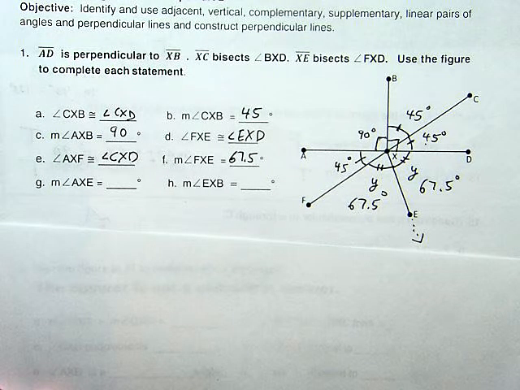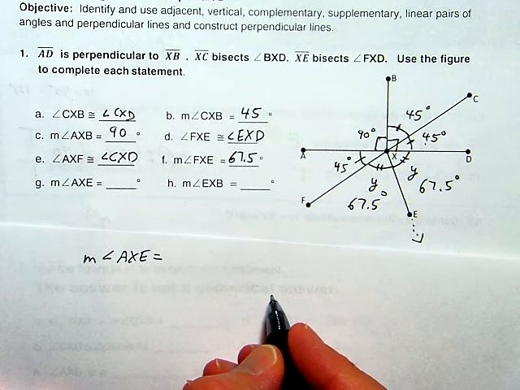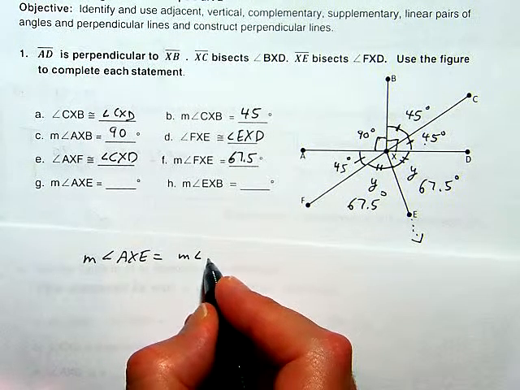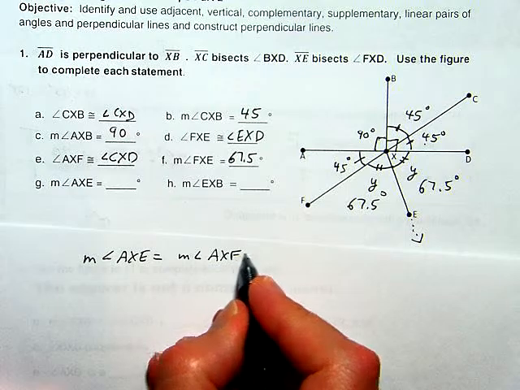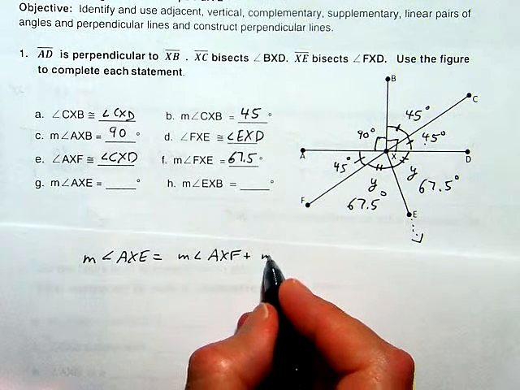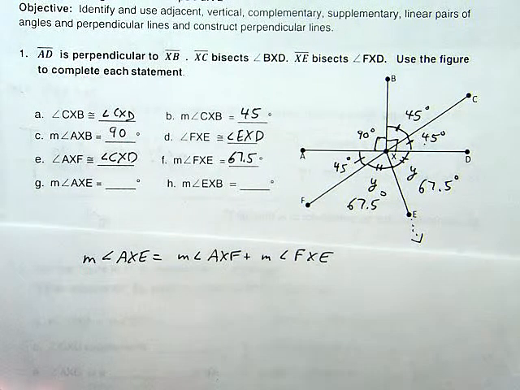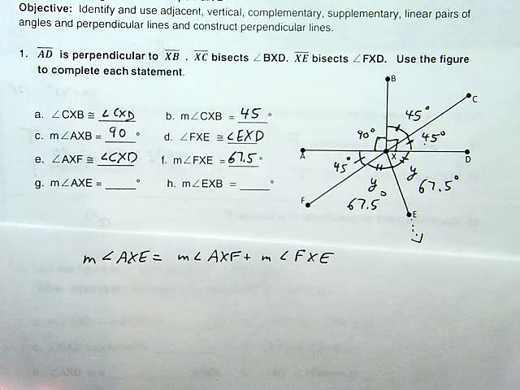G, the measure of angle AXE. Okay, so we're going to have to use the addition postulate for this. You need to notice in your diagram that the measure of angle AXE is equal to, according to the angle addition postulate, the measure of angle AXF plus the measure of angle FXE. Take a moment and convince yourself that that is true.